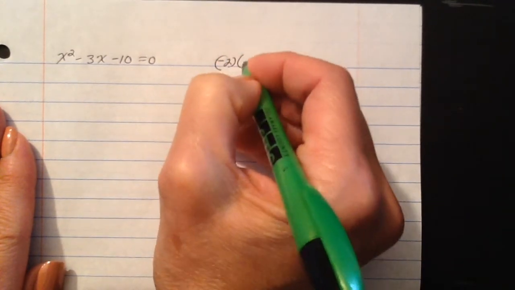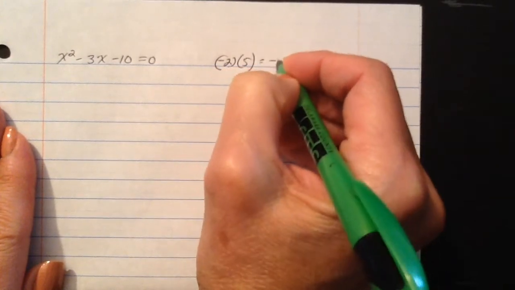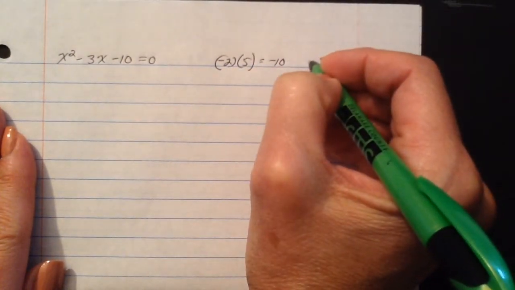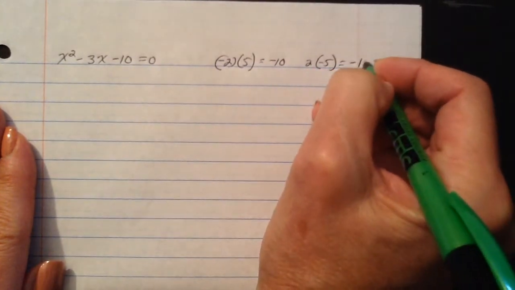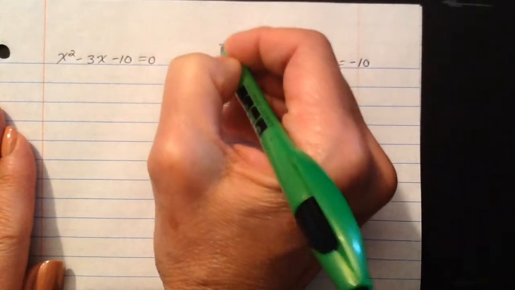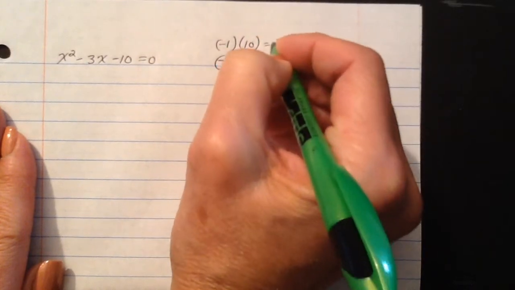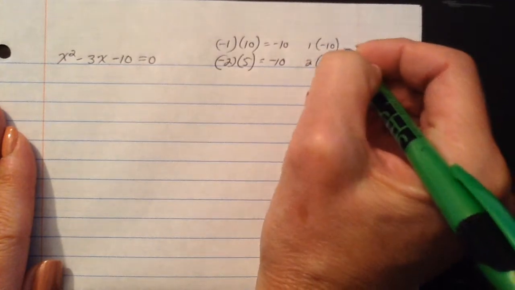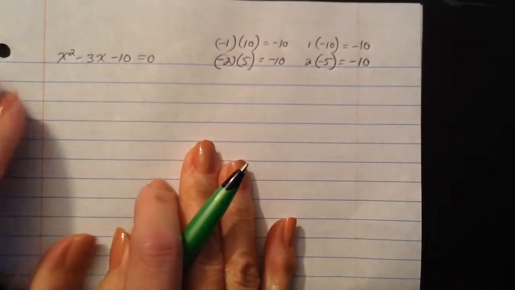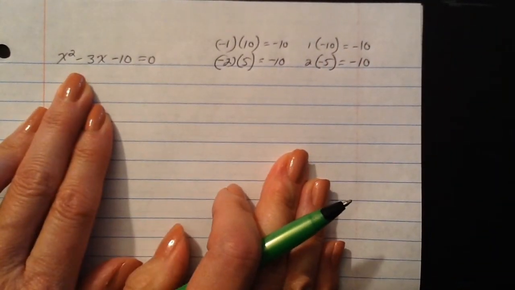Negative 2 times 5 equals negative 10. 2 times negative 5 equals negative 10. Negative 1 times 10 equals negative 10. 1 times negative 10 equals negative 10. Which of these pairs of numbers add to negative 3?